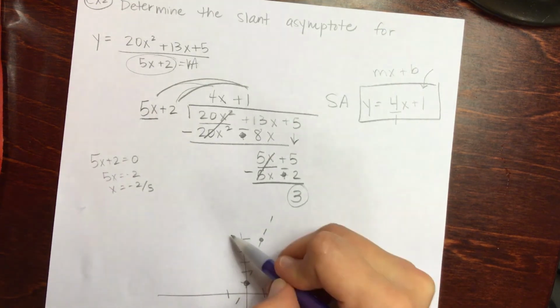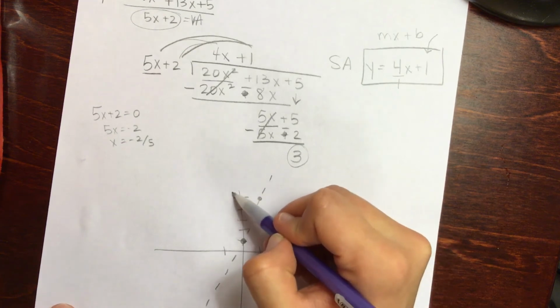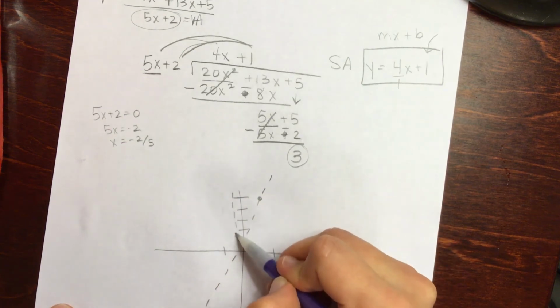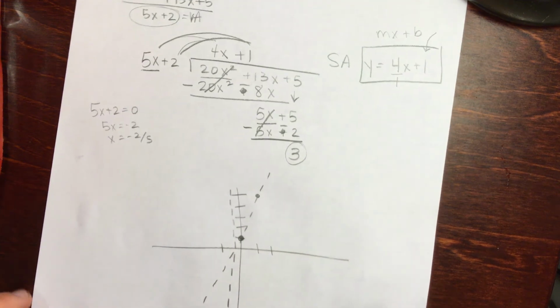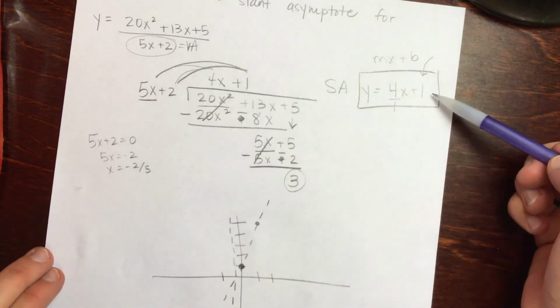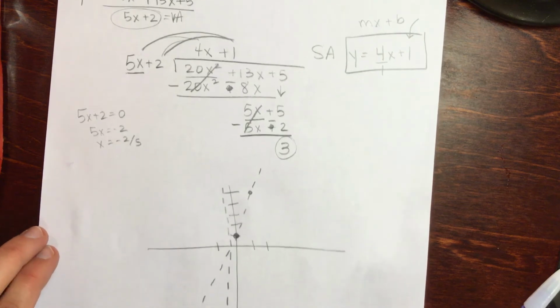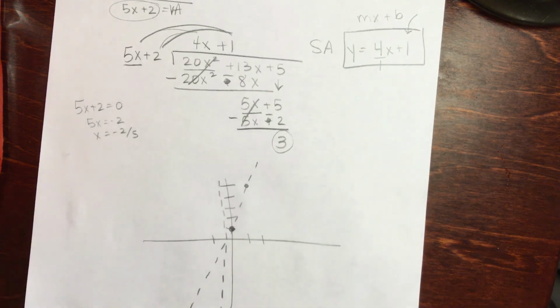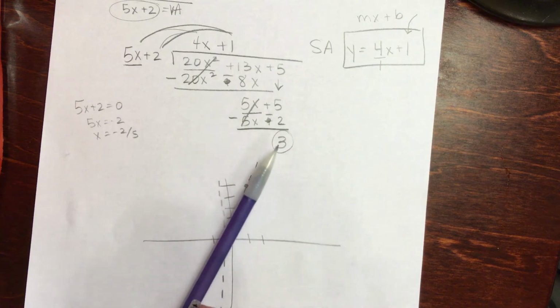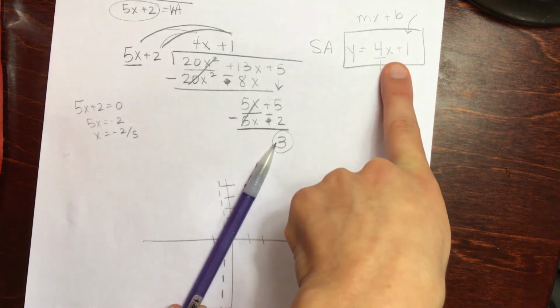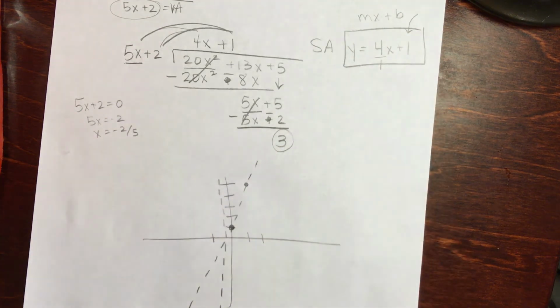So that'd be somewhere like, fractions, right here, between 0 and 1. So if you do long division, you can find the equation for your slant asymptote, and then I can graph those two lines. My vertical asymptote, this should be a straight line up and down. My slant asymptote is this line that is defined by this equation here.